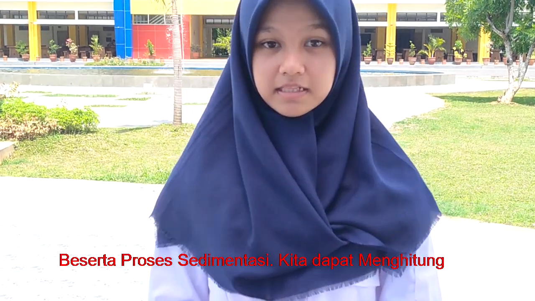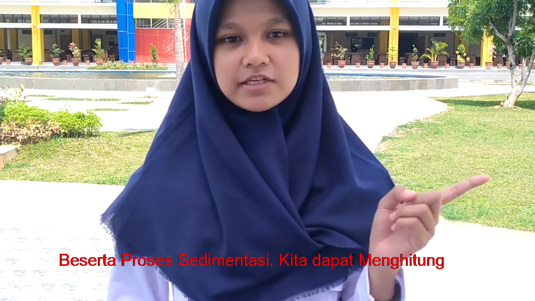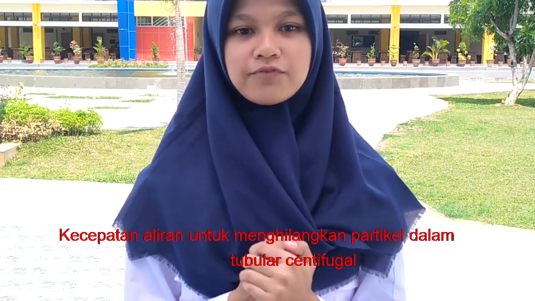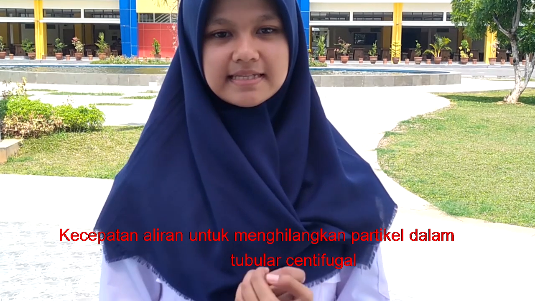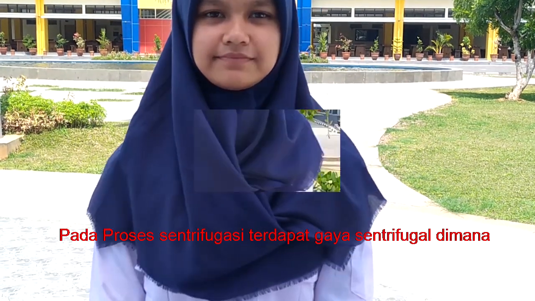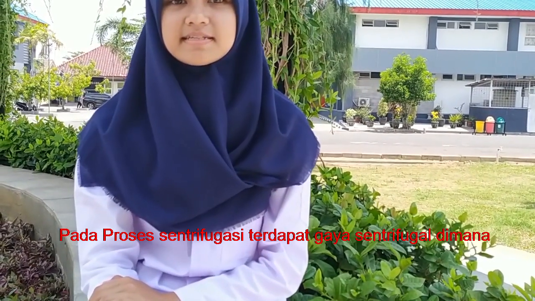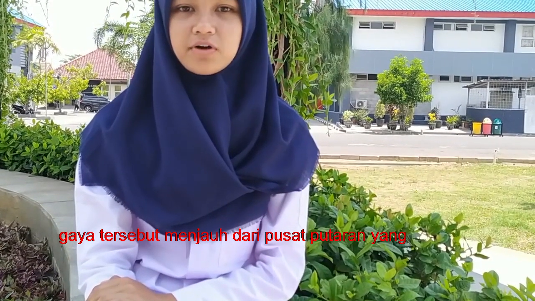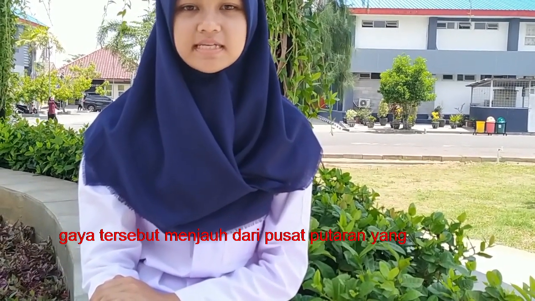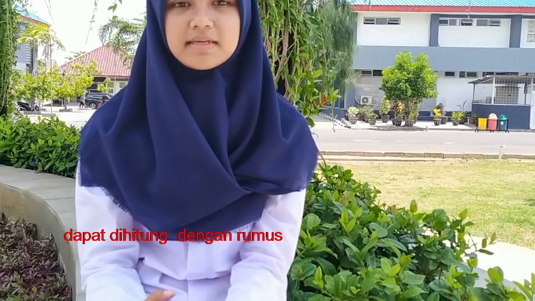That covers sedimentation along with an example and the sedimentation process. There is an equation used to calculate the flow velocity to remove the particles in the centrifugal tubular. In the centrifugation process, there is a centrifugal force, which is the force away from the center of rotation of the particle, which can be calculated by formula.